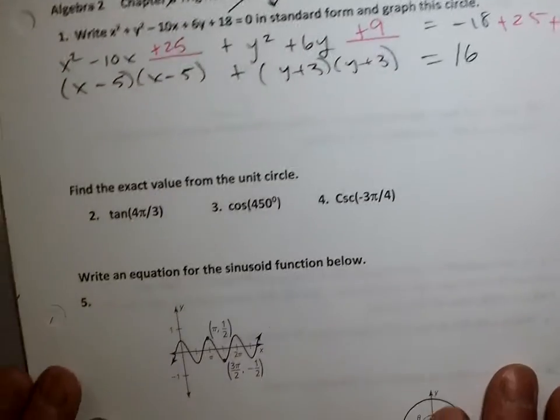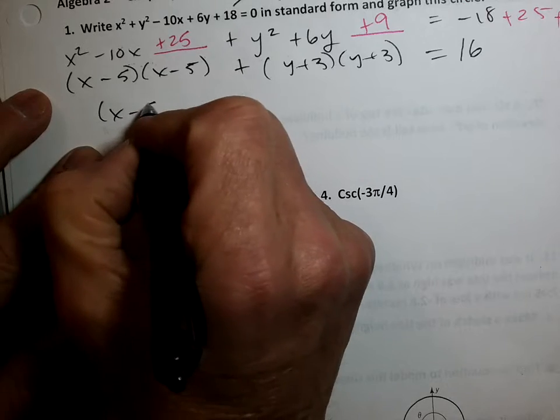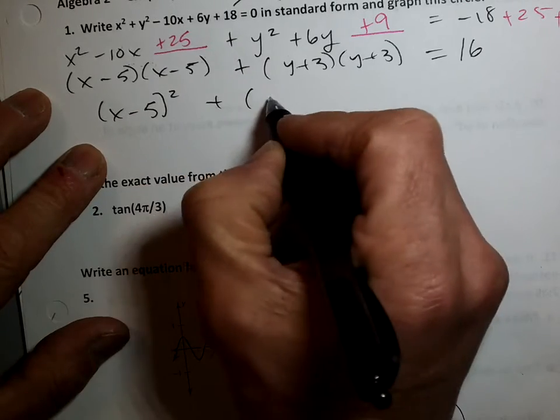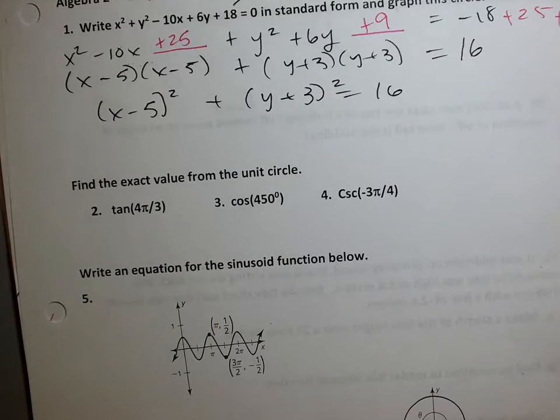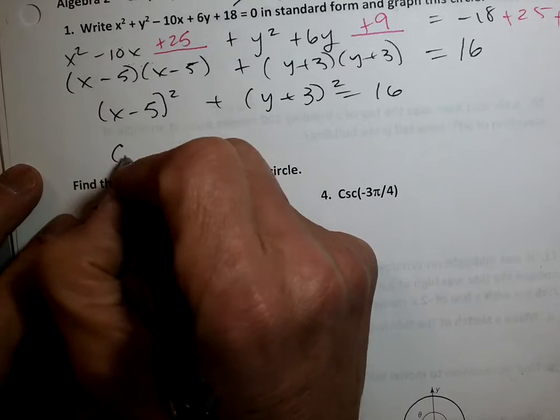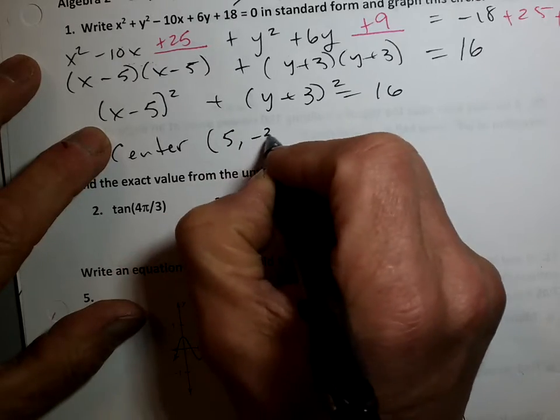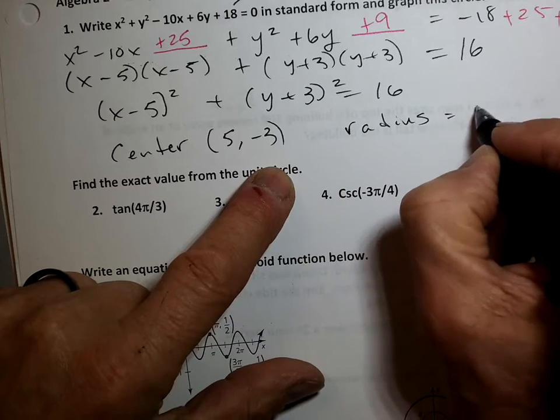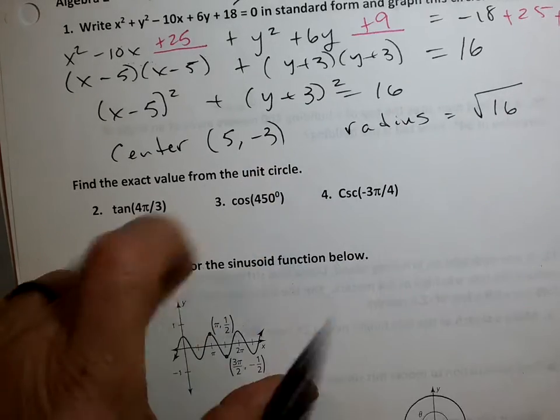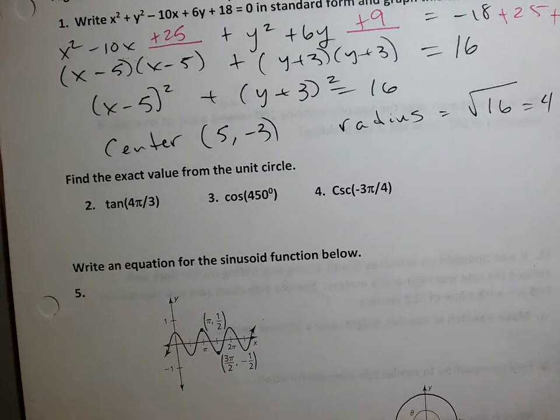So now if I have factored, this can be the same thing as (x minus 5) squared plus (y plus 3) squared equals 16. Great, it's in standard form. The center of this circle is going to be the opposite: a positive 5, negative 3. And the radius of this circle is going to be the square root of this number, 4. Yeah, just 4. So now graphing it's going to be pretty easy.